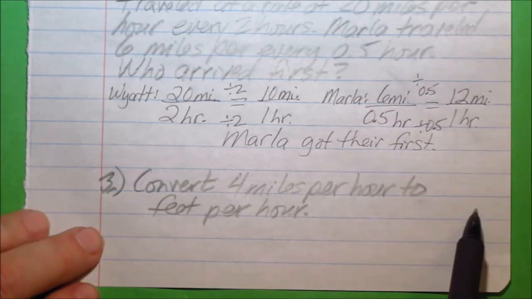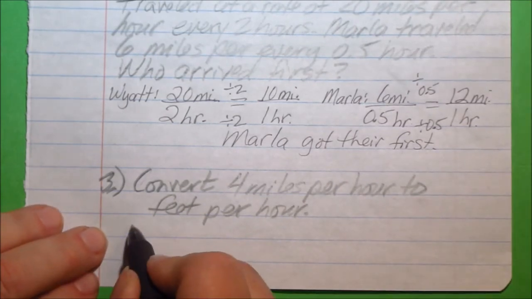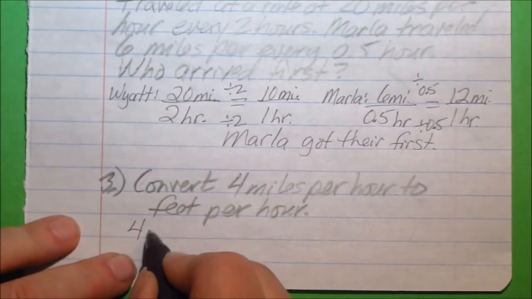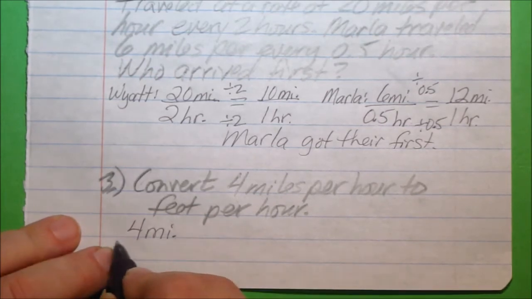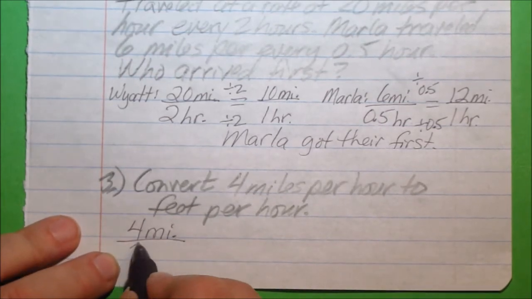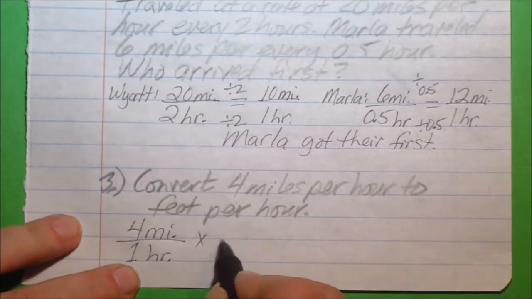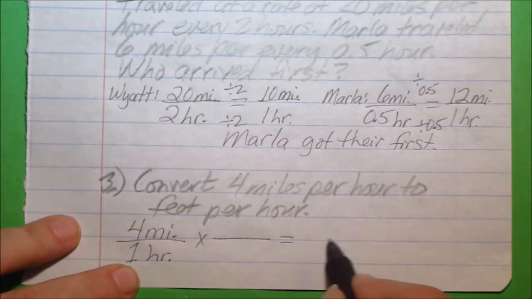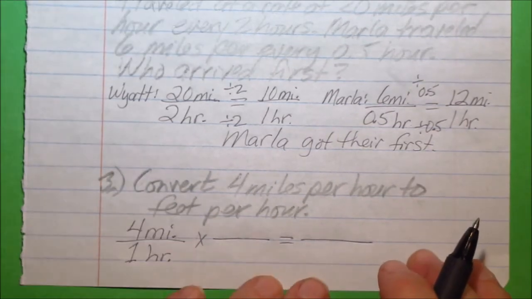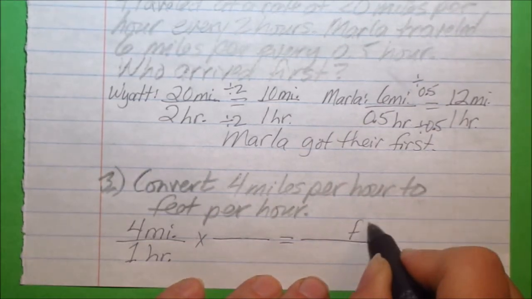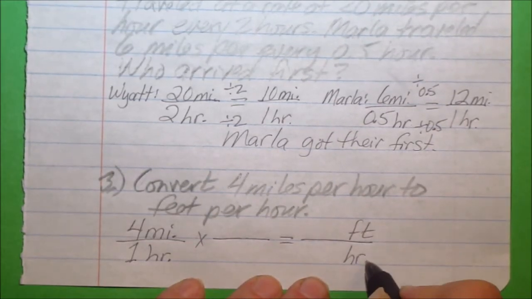All right. We set up the original rate. It is 4 miles per 1 hour. Now we're going to multiply that by some multiplier. We don't know what it is yet. And what are the units we want at the end? We want feet per hour.